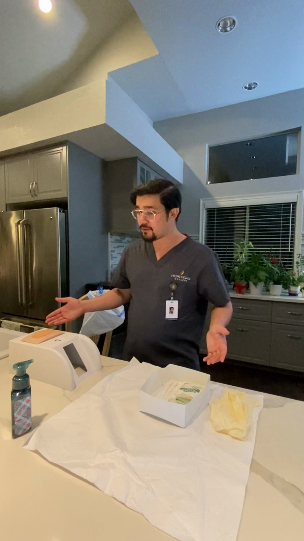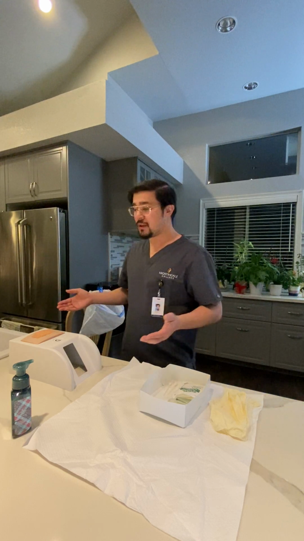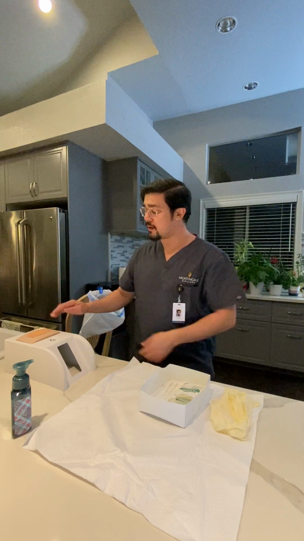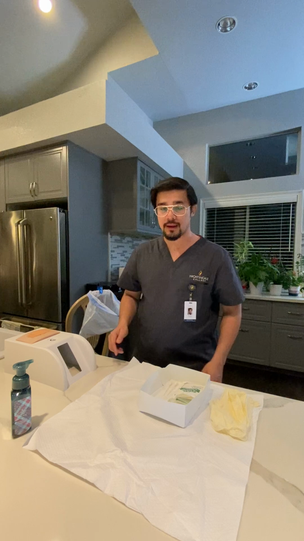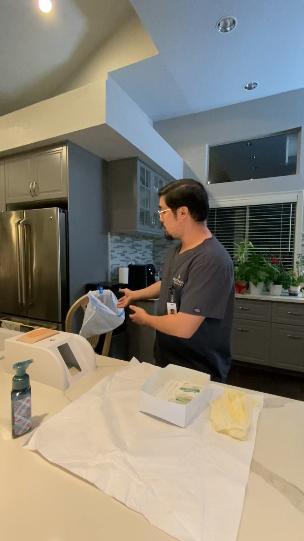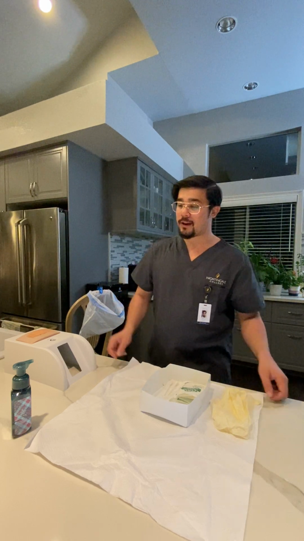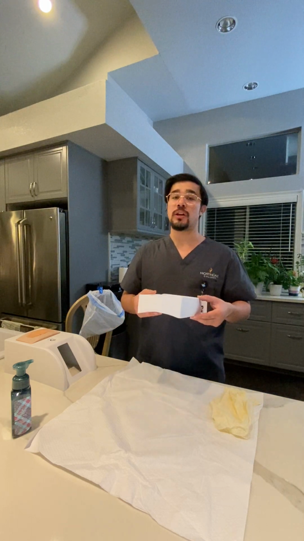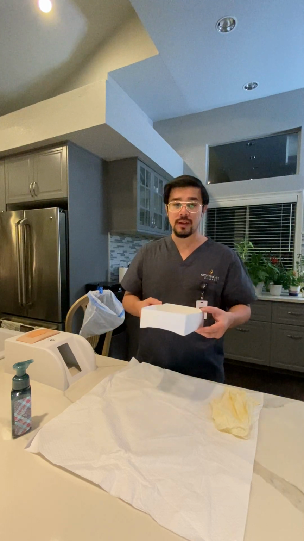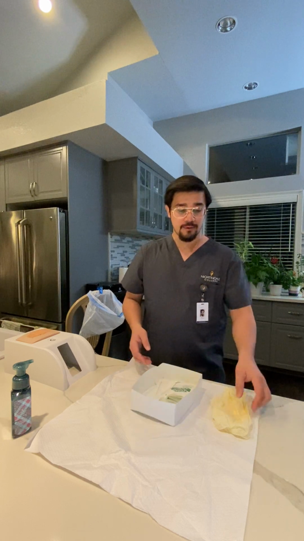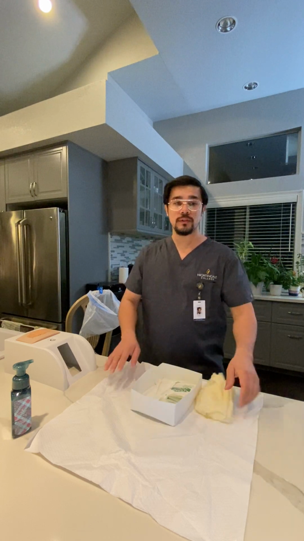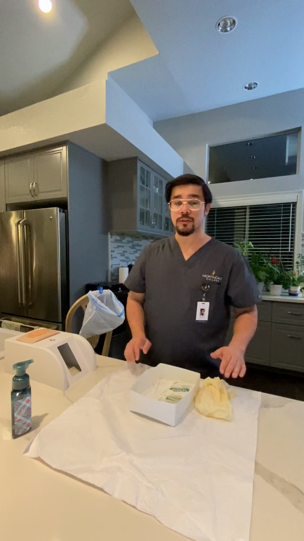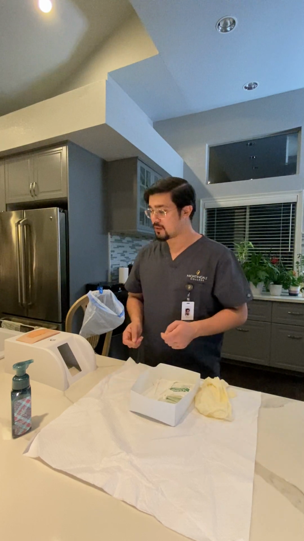My supplies for this video, as you can see here in front of me: I have first my wound with the current bandage already applied. I have here my biohazard waste bag. I have my sanitizer. I have my sterile dressing tray. I have my gloves, my new gloves, and a sterile, clean surface for me to prep everything.